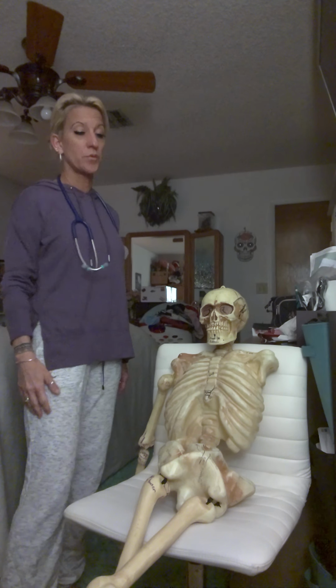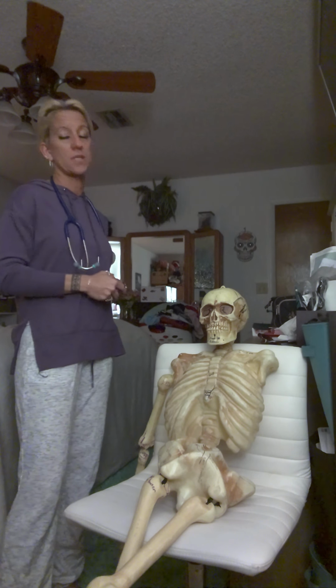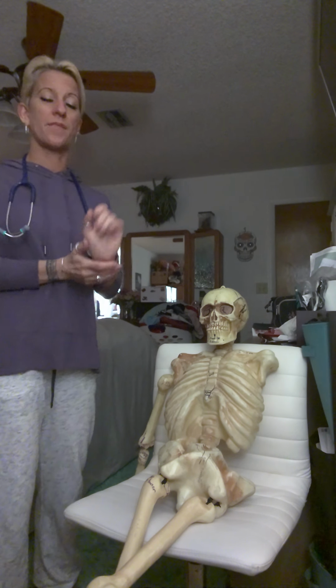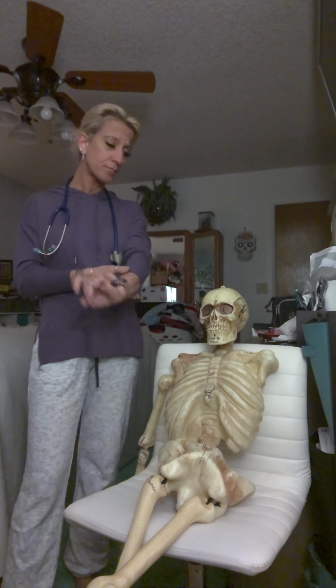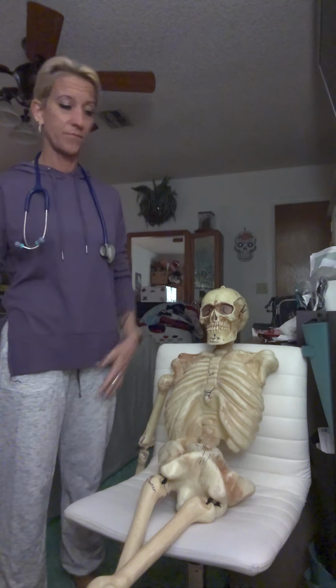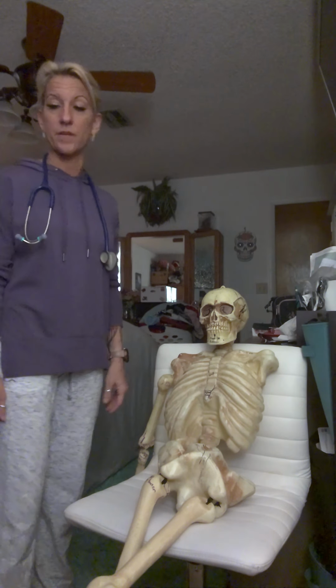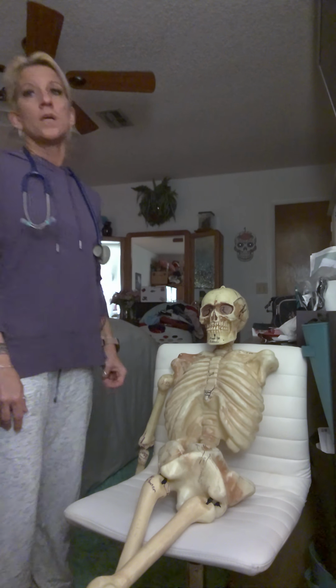Then I'm going to verify I have the right person, ask their name and their date of birth, and usually there's a picture of them in the MAR and the PCC that you can verify that is who you're talking to, in case they can't talk or whatever. You can also look at the band on their wrist that says who they are.